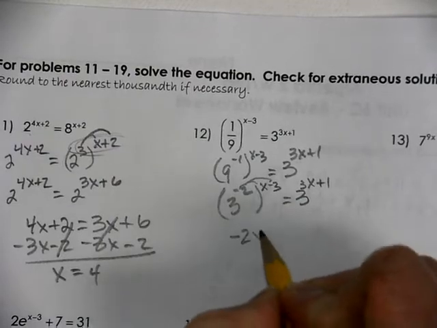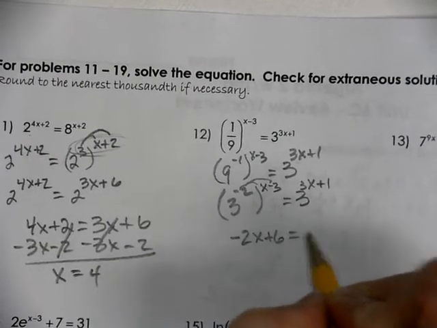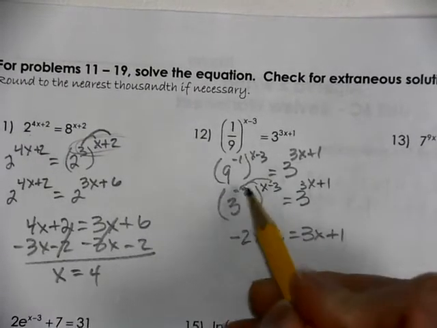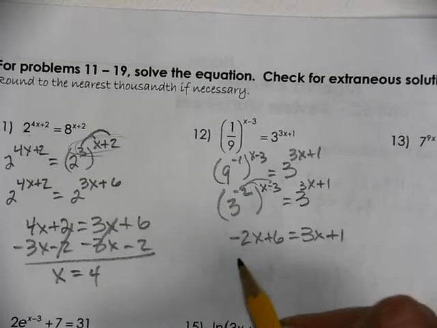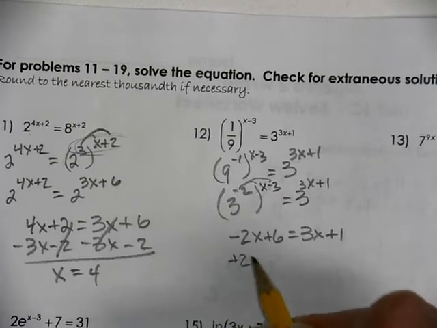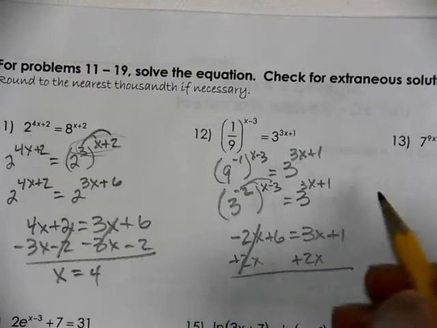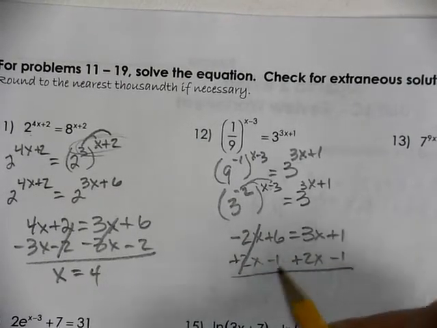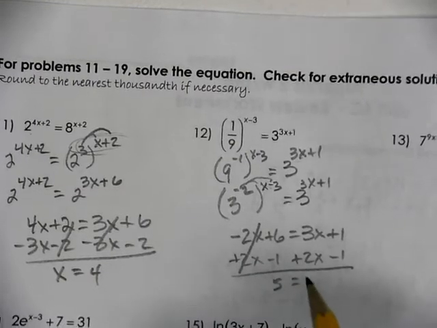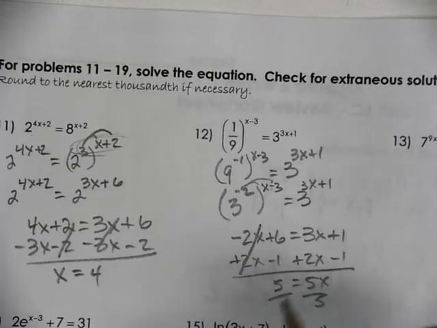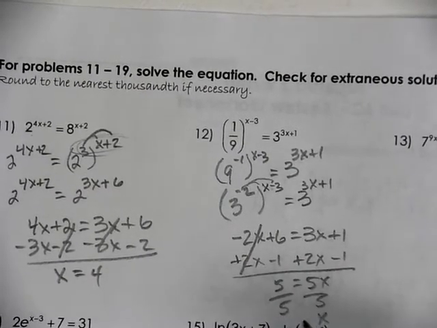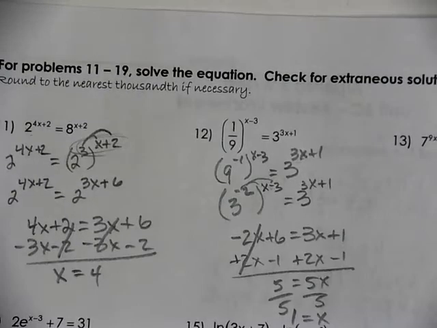So we would have negative 2x plus 6 equals 3x plus 1. Be sure to distribute that through correctly. So 5 equals 5x. So x is going to equal 1.